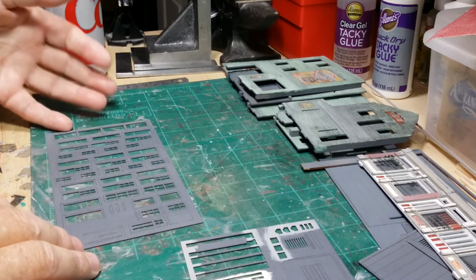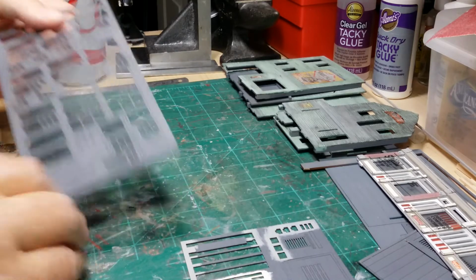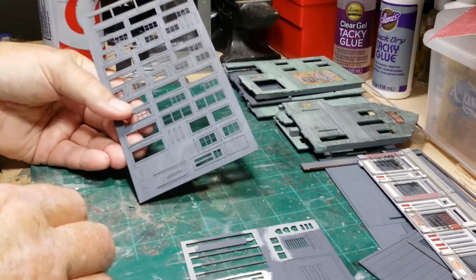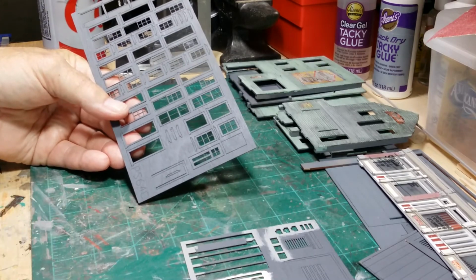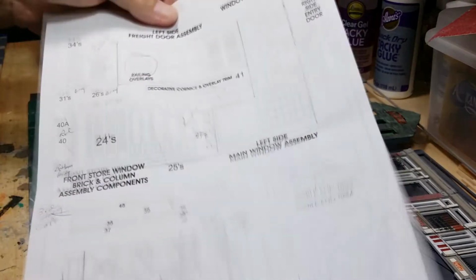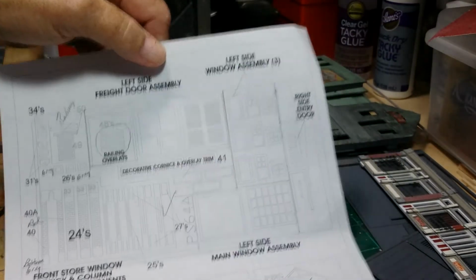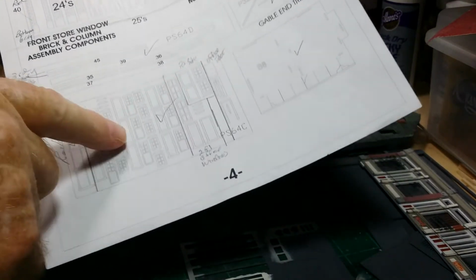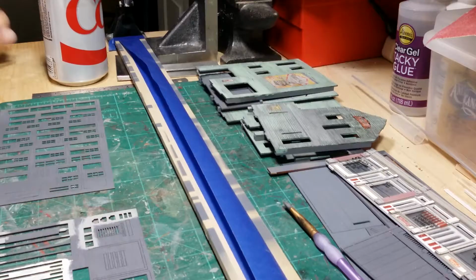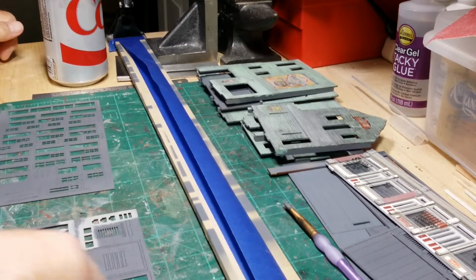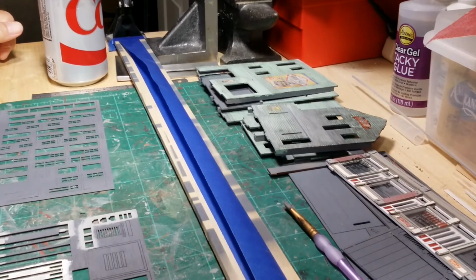Now, I marked off on the paper where each section goes. There's different places, and there's 4 different size windows. So, okay, what I'm going to do here is start cutting the panes out.